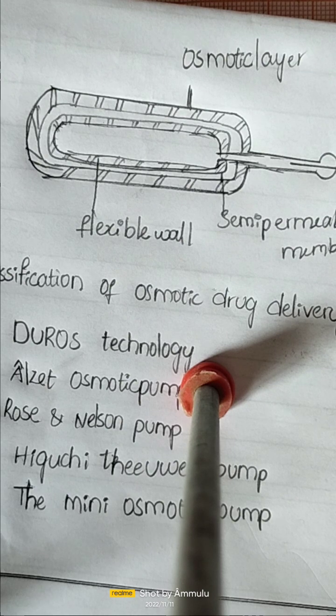After the entry of water, the salt volume will be increased, causing compression and flexing of the reservoir and delivery of the drug solution into the animal body. This is about the Alzet osmotic pump. I will show the diagram also.